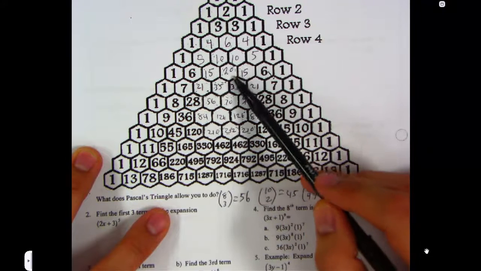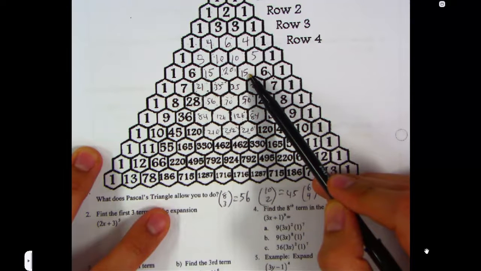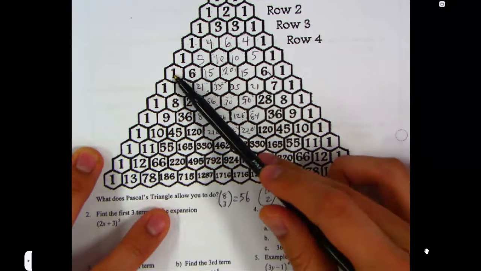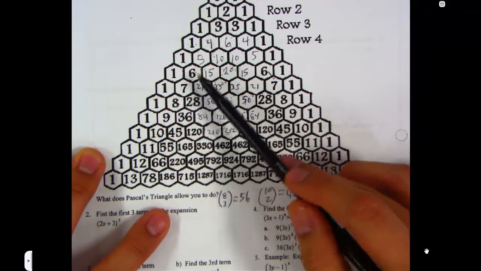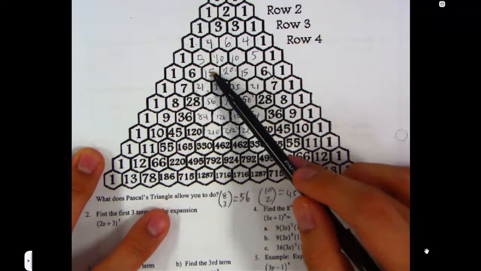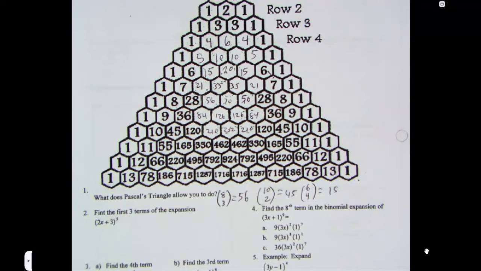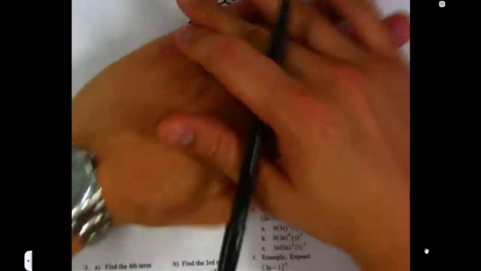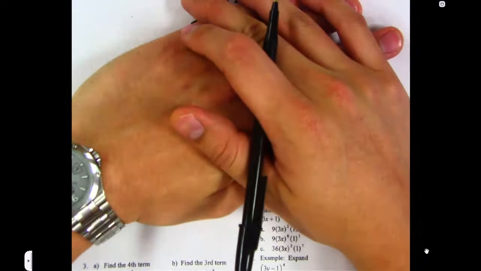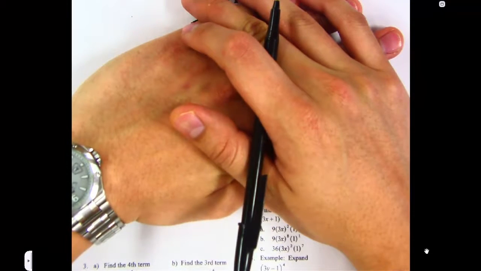1, 2, 3, 4. You said to start at 1. No, if you start at 1, you start at 0. Okay. Start at 6, count 4 times. 1, 2, 3, 4. So that's 15. Are we good? Now, I'm going to let you know, they're never ever going to give you the triangle. So if you need to draw it out, I'll show you how to draw it out.